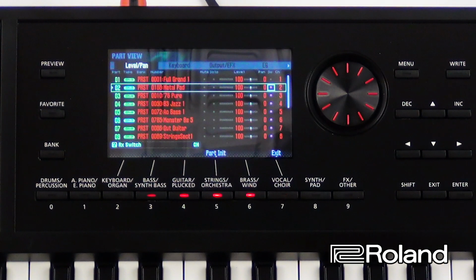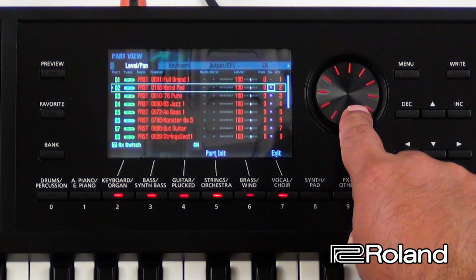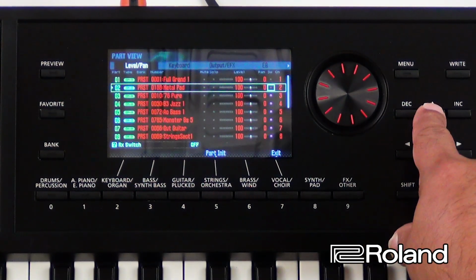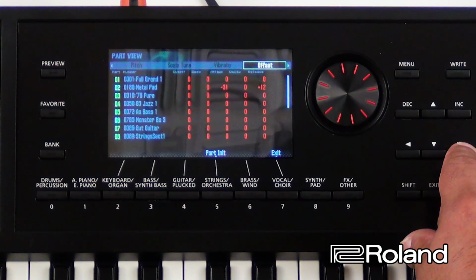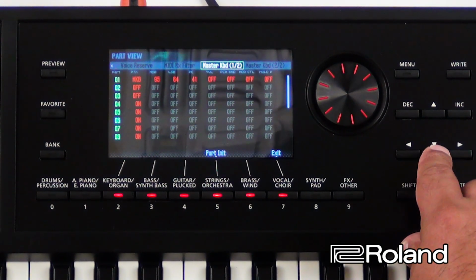And now you're only hearing the JD-Xi. So check that out. What does that mean? That means if I were to come into MIDI part 2 of the internal sounds, I'll go ahead and turn the switch off. And now I'm going to cursor back up.